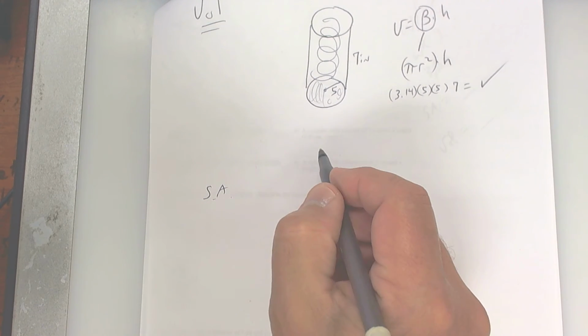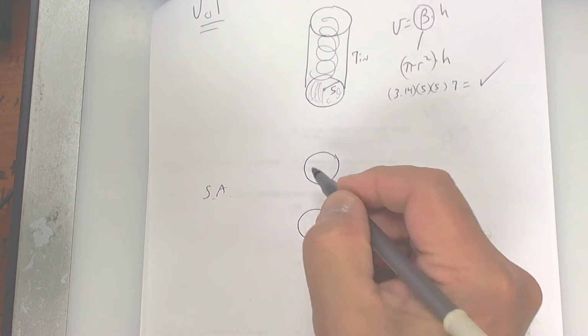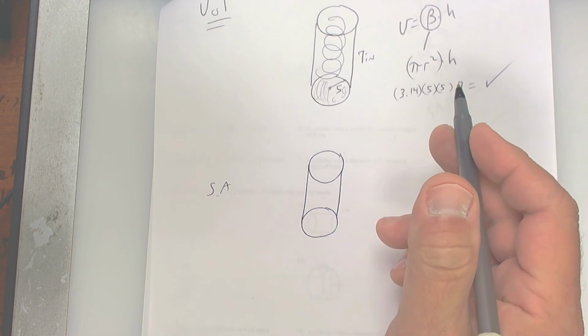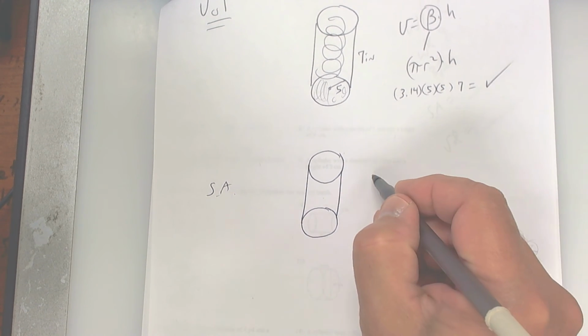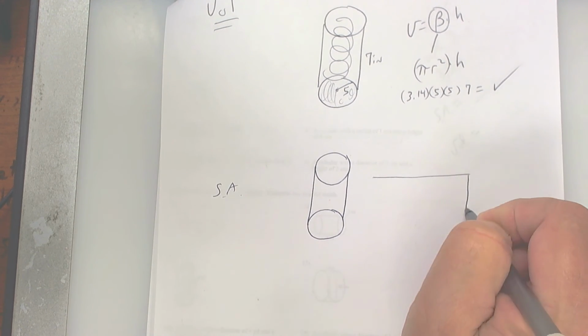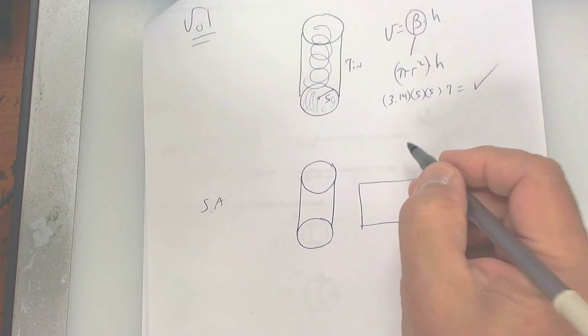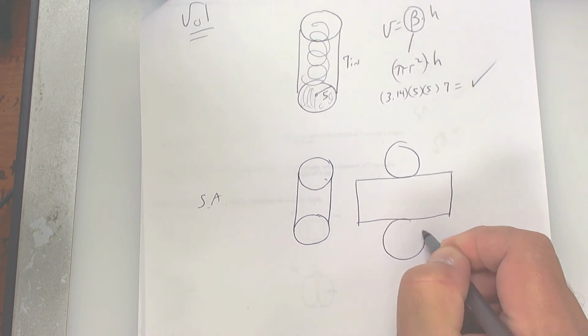Now watch and listen. So draw a circle, draw another circle, and connect it. Now here's what we're going to do, and here's what I need you to understand. To do surface area, you're going to have a rectangle plus two circles. The circle at the top and the circle at the bottom.